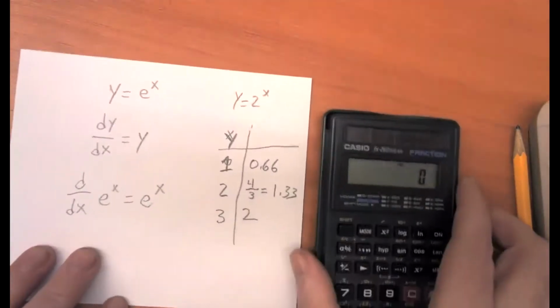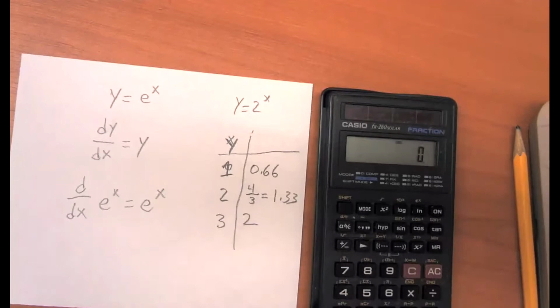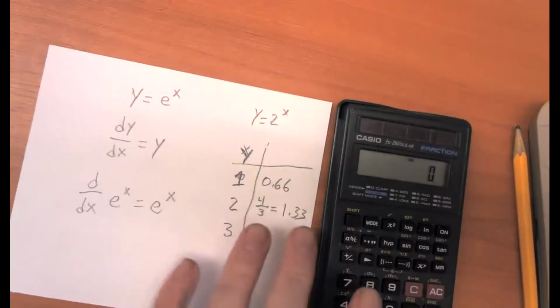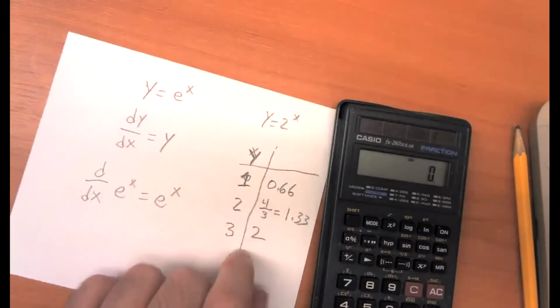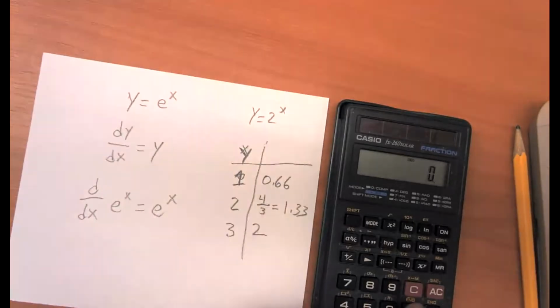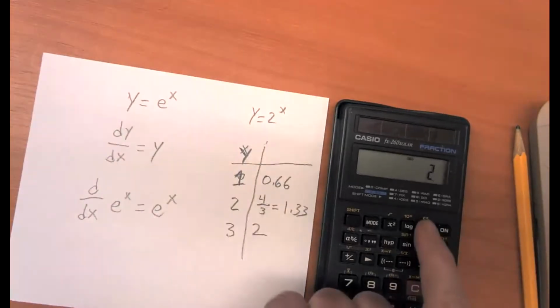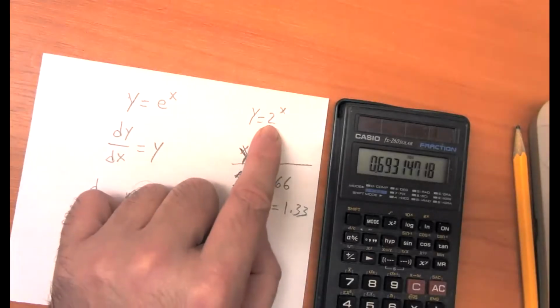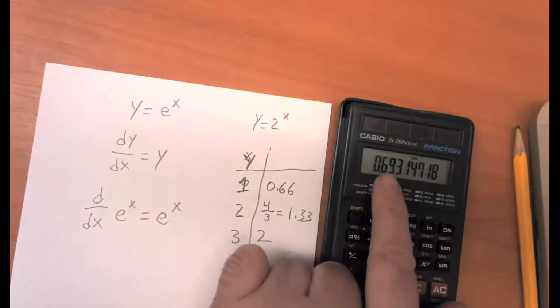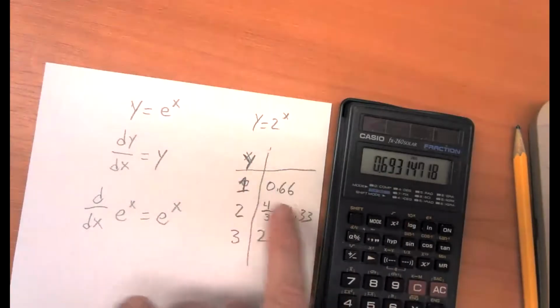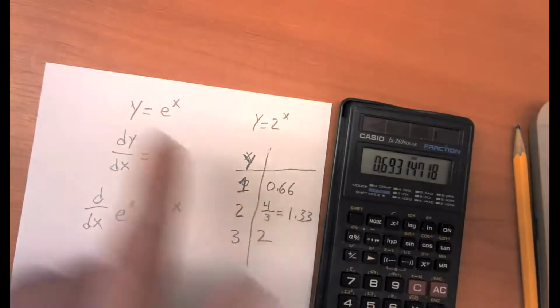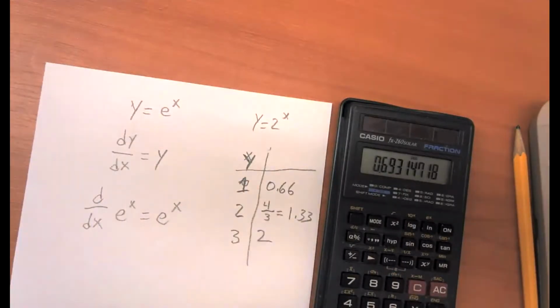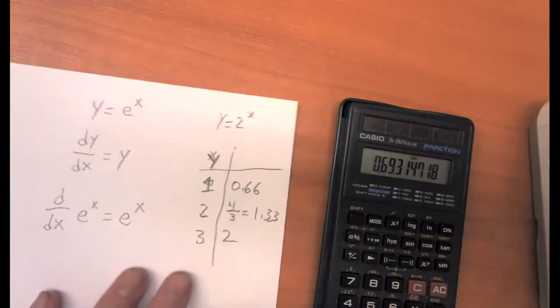You'll see that my estimate was off by a little bit. If we were really careful or used larger values, the actual ratio is the natural logarithm of 2. So 2 is my exponent, and the ratio that this is off from e to the x is equal to the natural logarithm of 2.